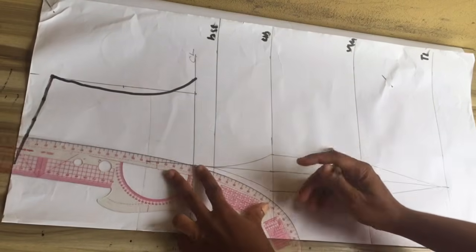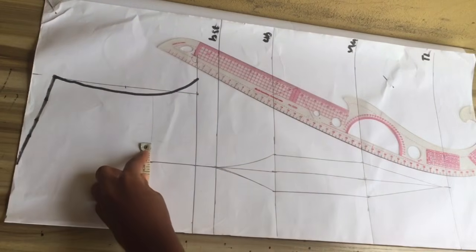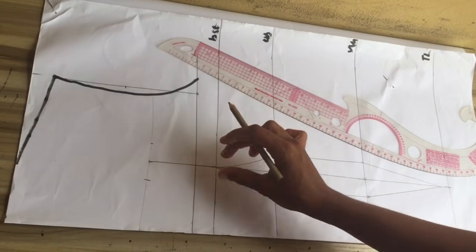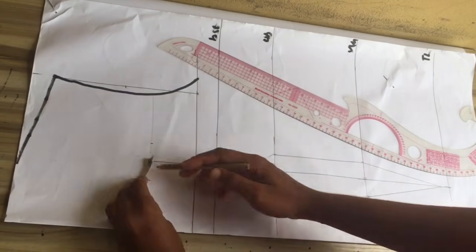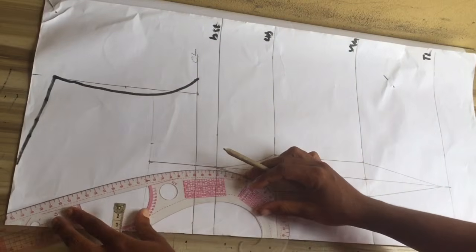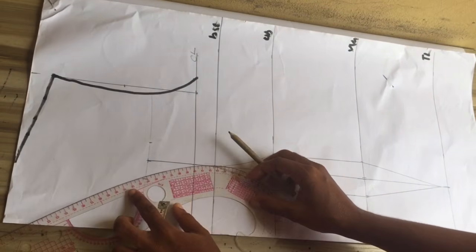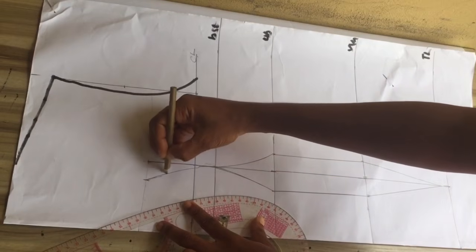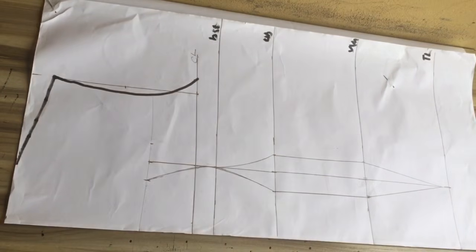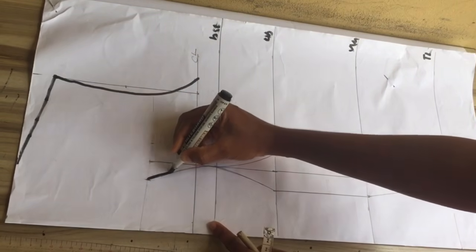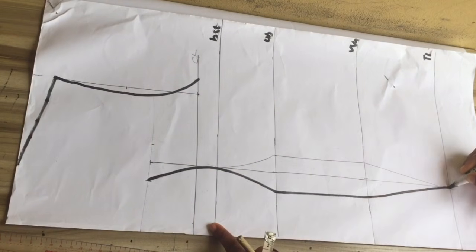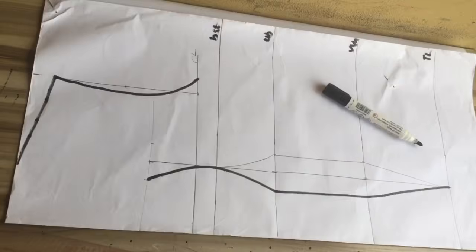After I'm done connecting, the next step is to mark my dart intake at the top, and I will be marking 1 inch at both sides. So if you're using this pattern as a Victorian corset, you can mark 0.75 inch at that point. And if you're on the busty side, mark 1.5 inches or more. You can calculate it. I have a video on how to calculate your dart intake for a plus size.